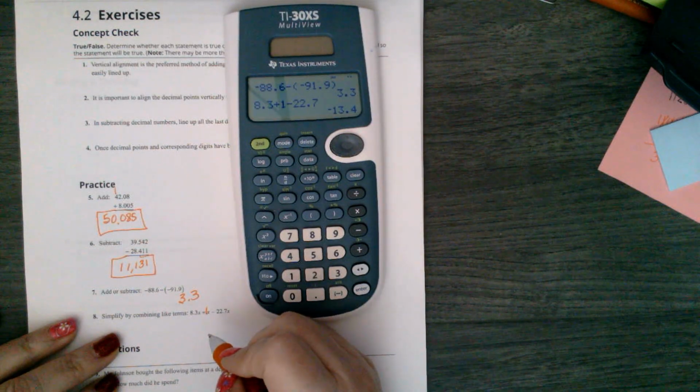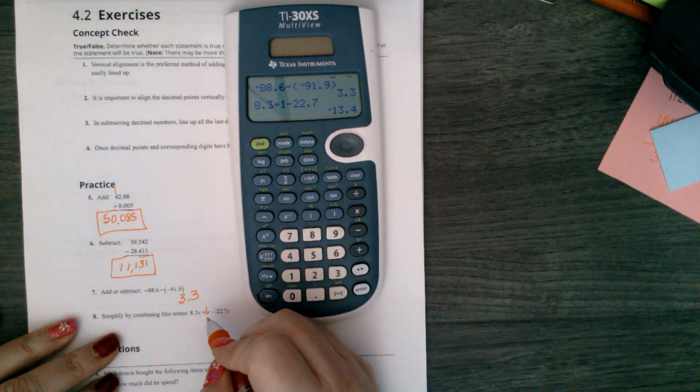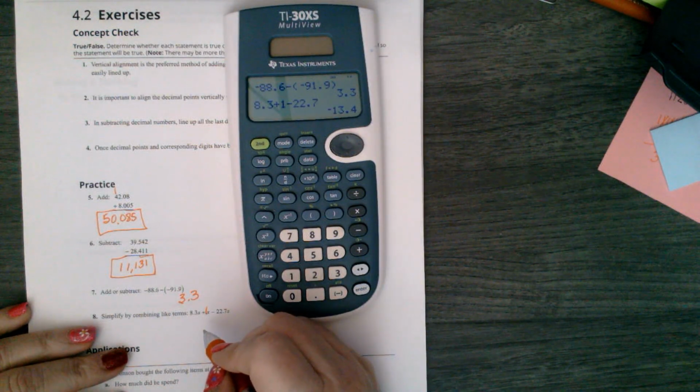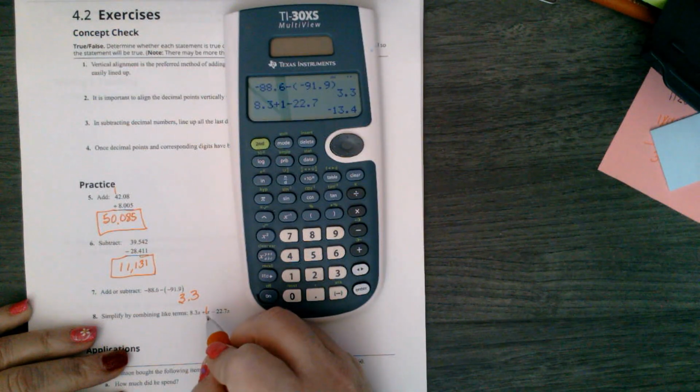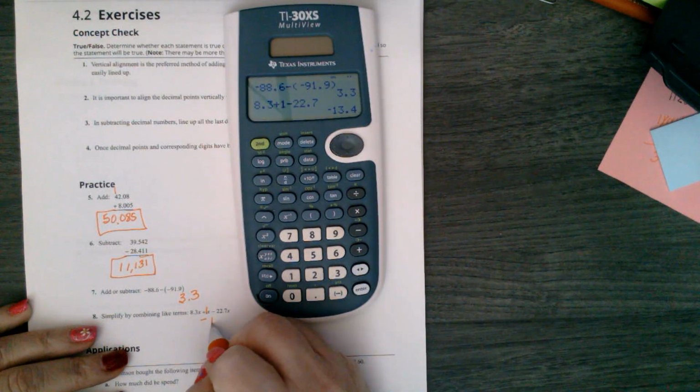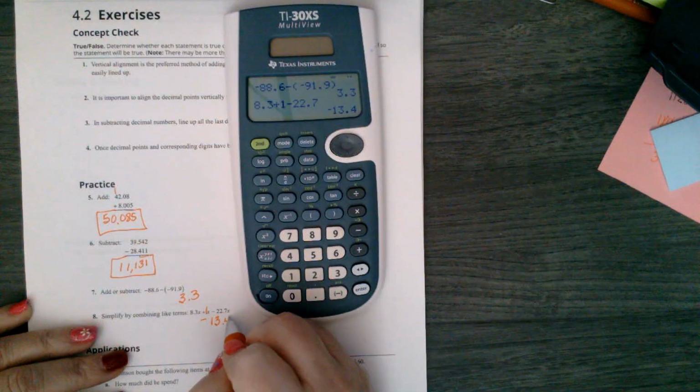How do I know there's a 1 there? Because you can't just have an X. There has to be a certain number of X's. You don't just have a banana. You have 1 banana. You don't just say, hey, look, I got a banana. You have to tell them how many bananas you have. You have 1 banana. So that's negative 13.4.